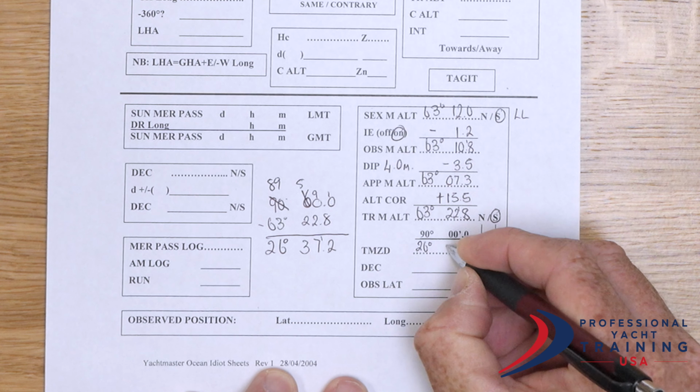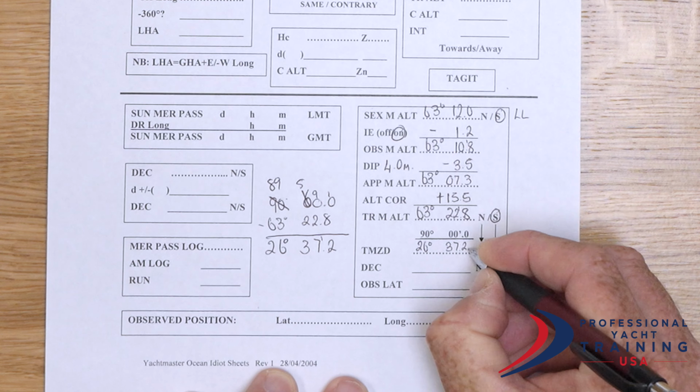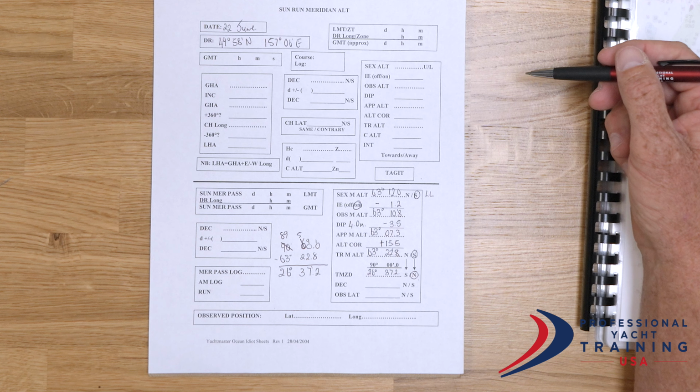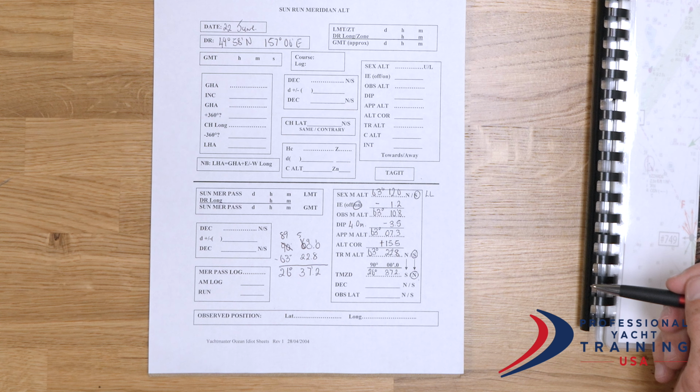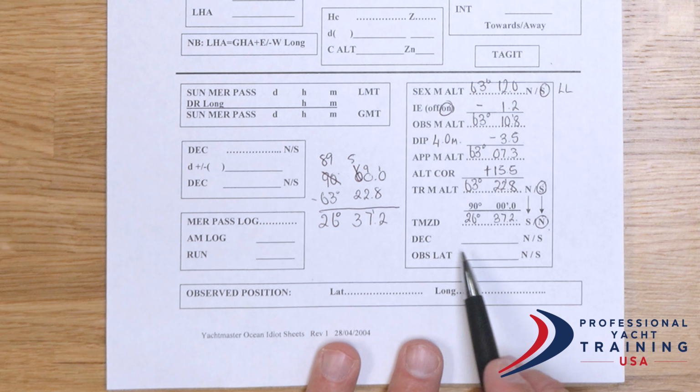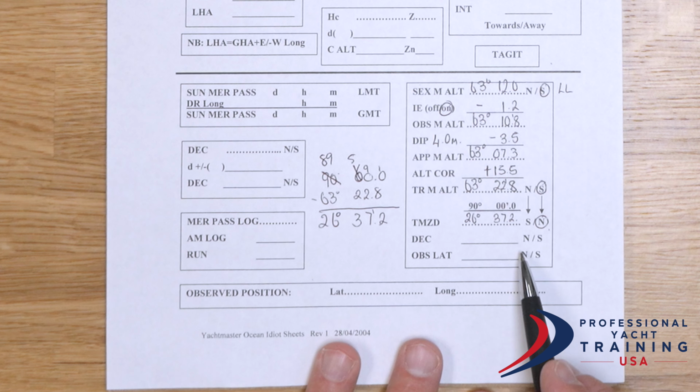So bring that over here: 26 degrees 37.2. That is now my true meridian zenith distance. That's the distance from the heavenly body to me, the observer. Now, if I know how far I'm away from the heavenly body, I just need to find where the sun is situated. So I need to find my declination.